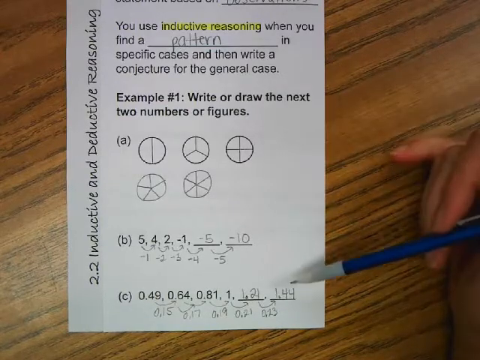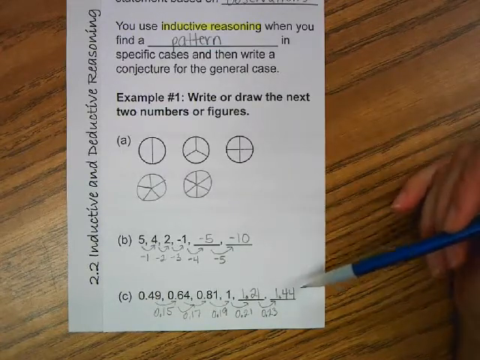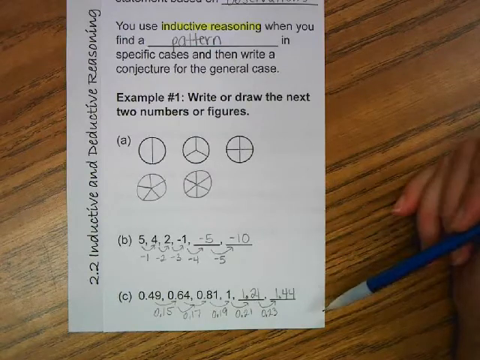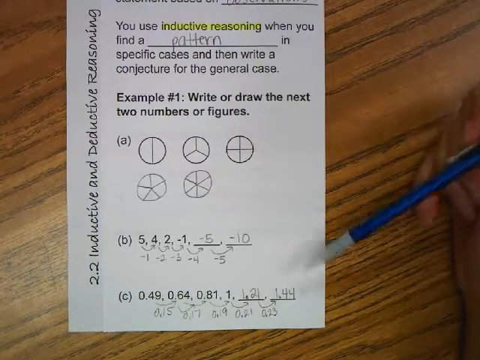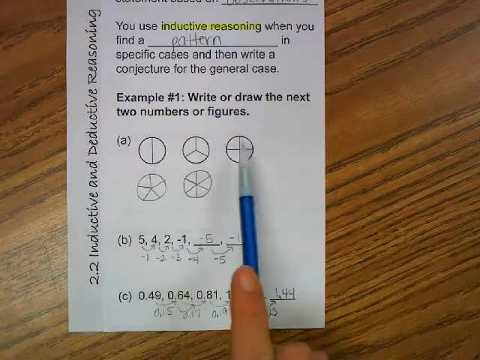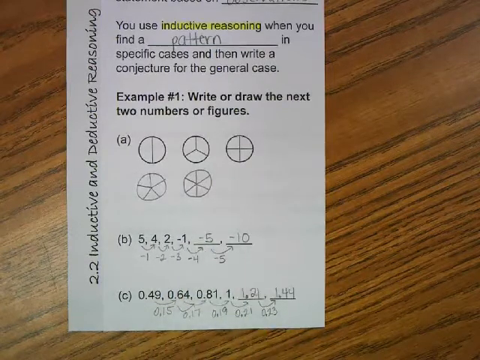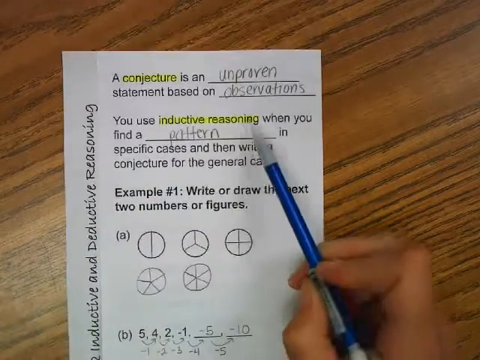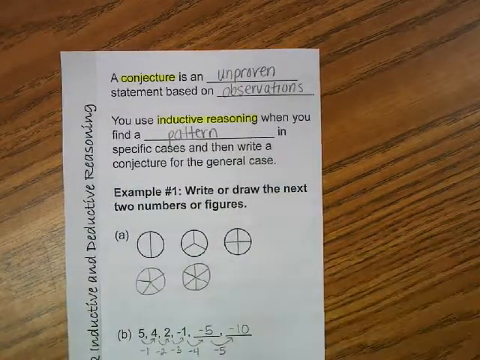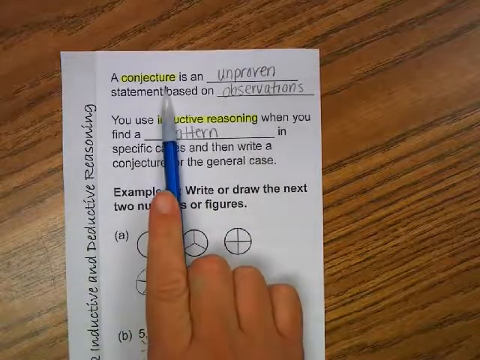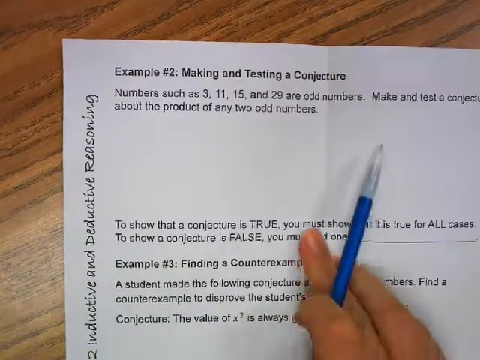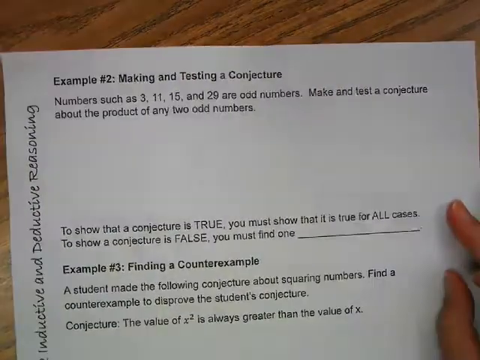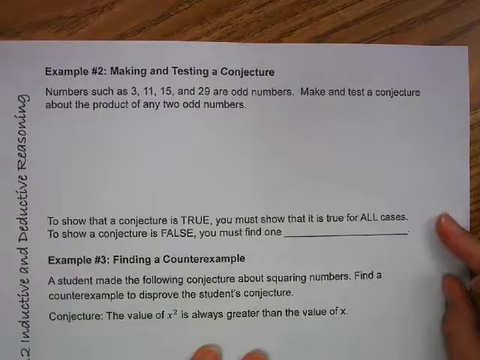So basically what you did is you used inductive reasoning. You might not have known that that's what it's called until now, but using inductive reasoning helps you then find terms in patterns. So that's one of your vocab words, inductive reasoning. The other vocab we're going to practice in example 2. So if you open up your notes, we're going to practice now making and testing conjectures.